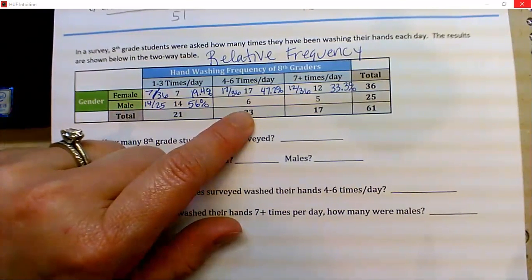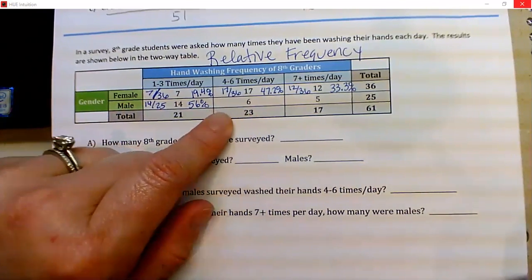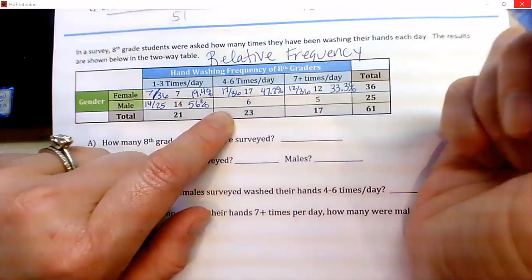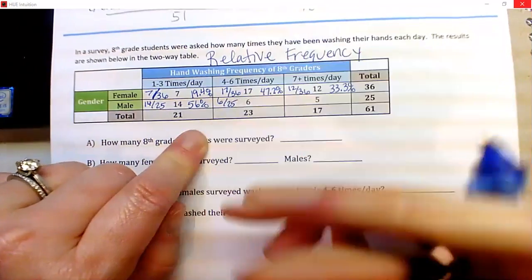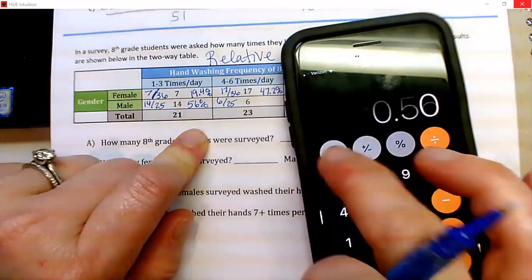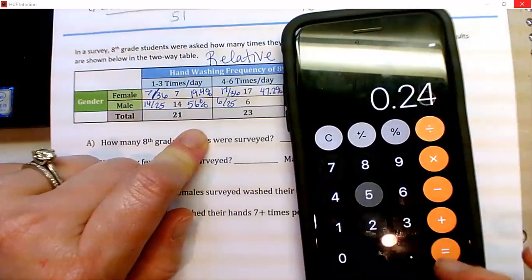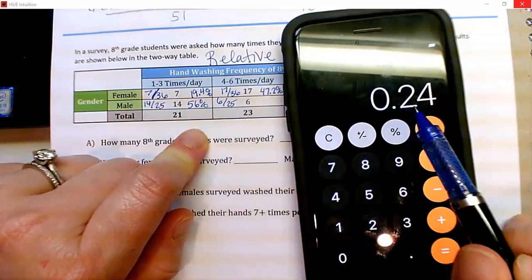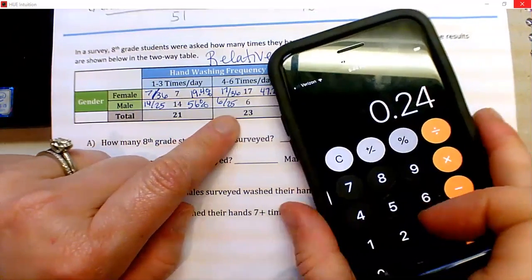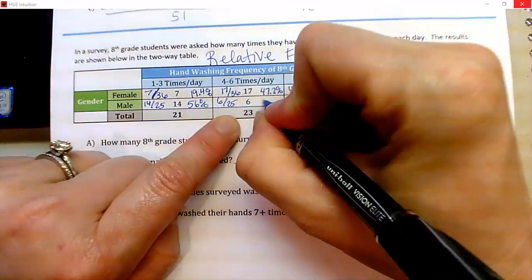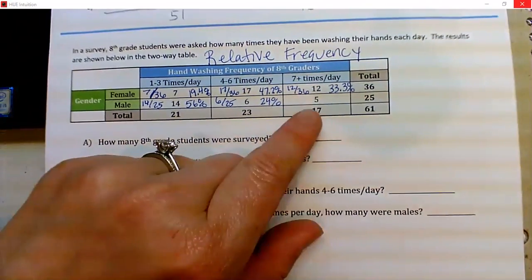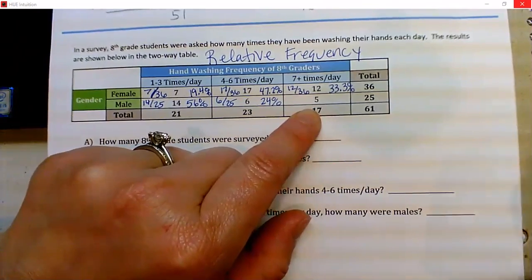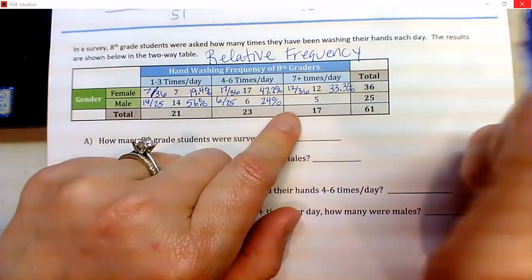How about the 4 to 6 times a day? That would be 6 of the boys. So 6 out of 25. Let's do 6 divided by 25. Move the decimal 2 times to the right. That's about 24% of you. About 24%. Okay.